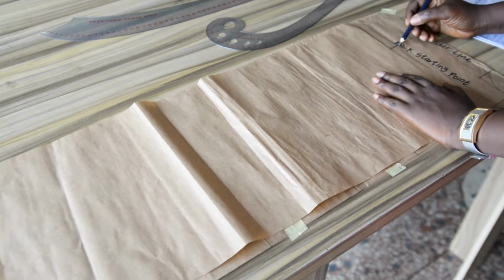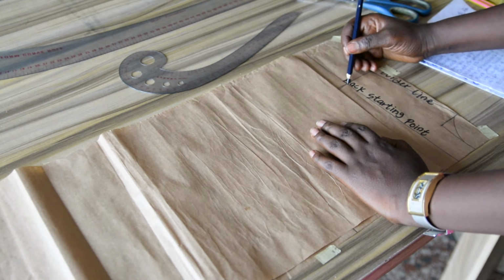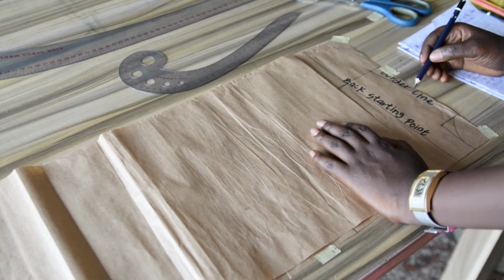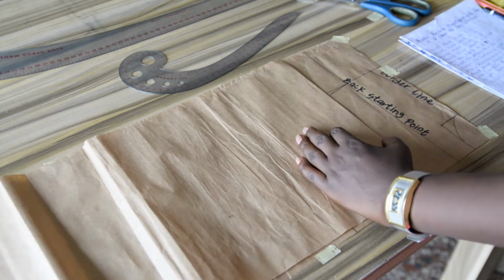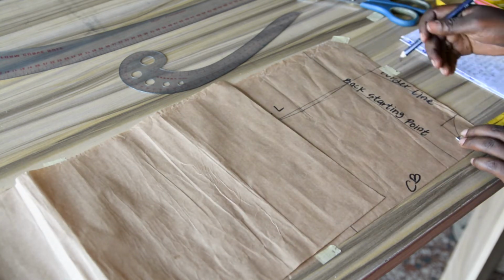So as I said, this is the starting point for the back. So whatever I have from this starting point for the back and the borderline, which is the edge of the paper, will be divided into two. So which means I'm getting the midpoint. Please note, from the shoulder line.